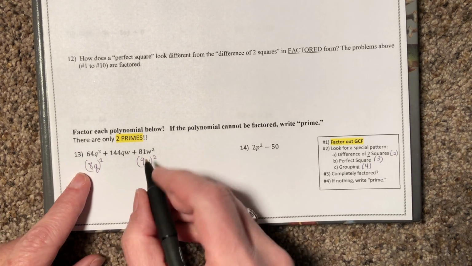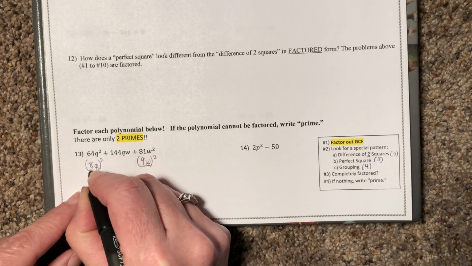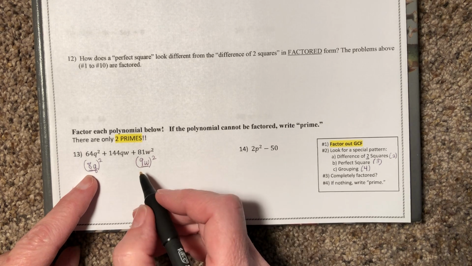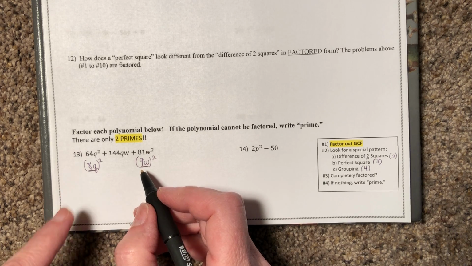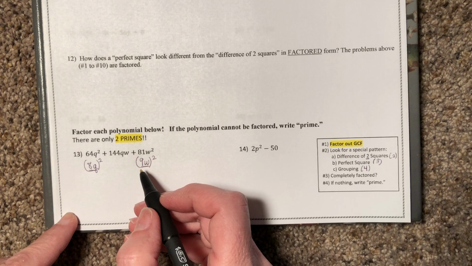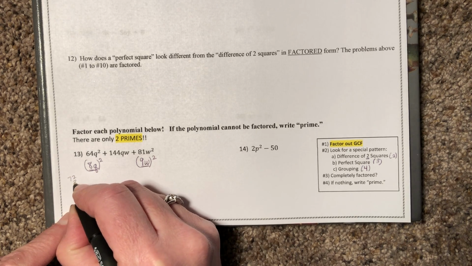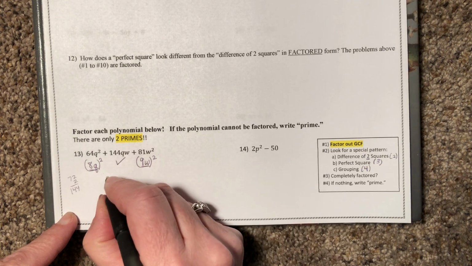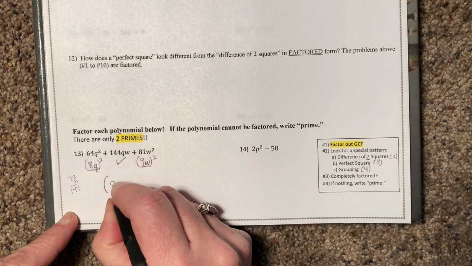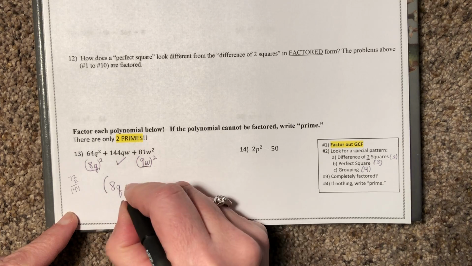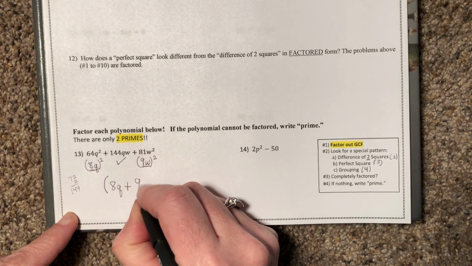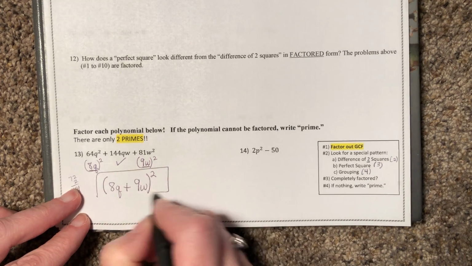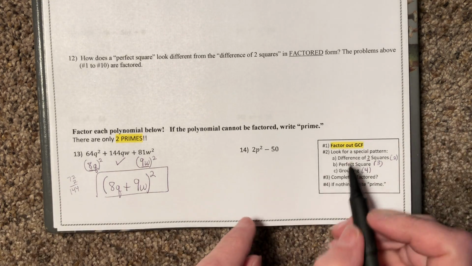The middle term has to be 9w times 8q, which is 72qw, times 2, doubled. And 72 times 2 is 144. So the middle term checks out. Then you put 8q, the first sign, the 9w, in one parenthesis squared. That's the answer.